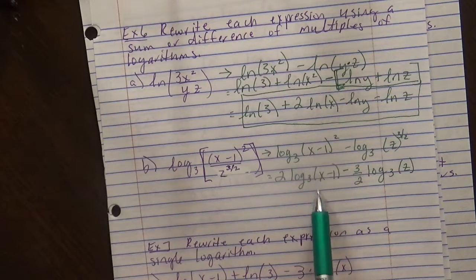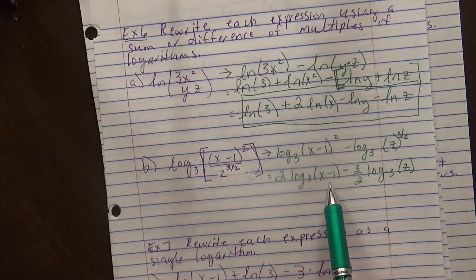If you've got a fraction inside your logarithm, it needs to be broken apart. If you've got a product inside your logarithm, it also needs to be broken apart. If you're left with something inside that logarithm that can be factored, for example, instead of the x minus 1, what if I had x squared minus 1? I could factor that as x plus 1 times x minus 1. And then you could break it apart again because you would use the product rule on it.